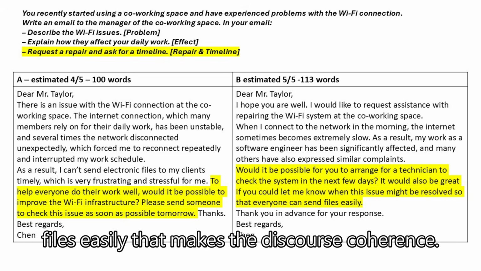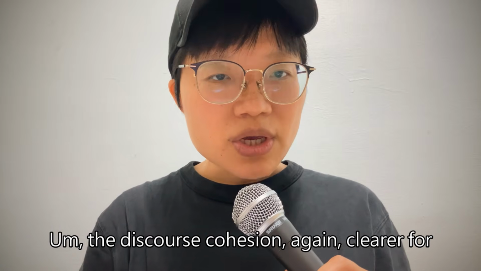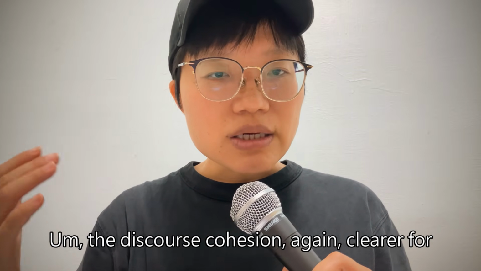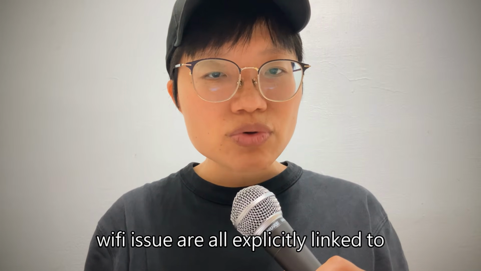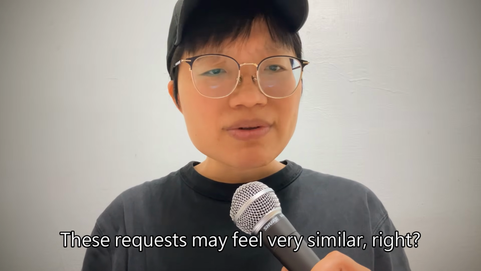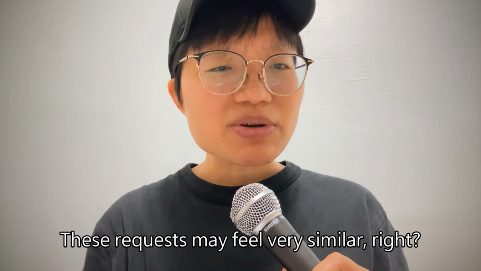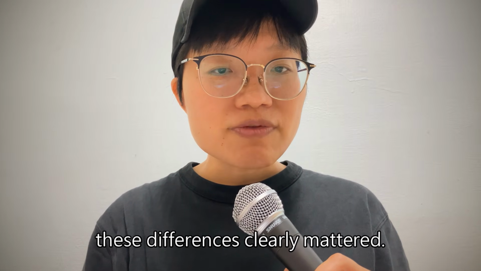That makes the discourse cohesion, again, clearer for the AI. The request, the purpose, the Wi-Fi issue are all explicitly linked. To a human reader, these requests may feel very similar, right? In my tests with the scoring engine, these differences clearly mattered.